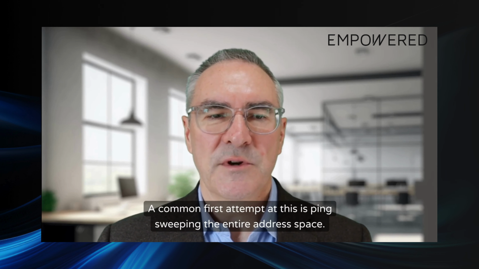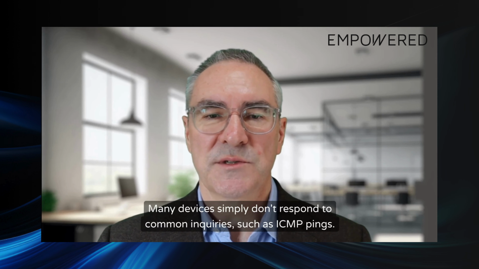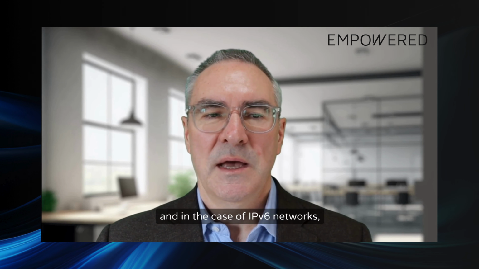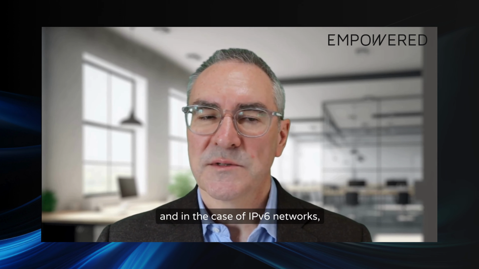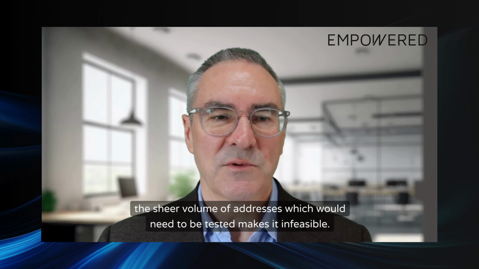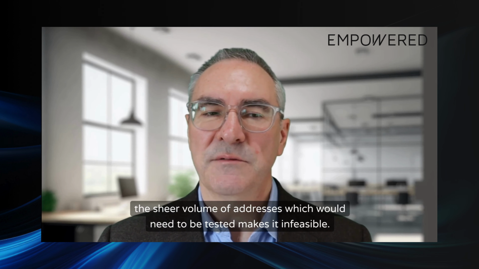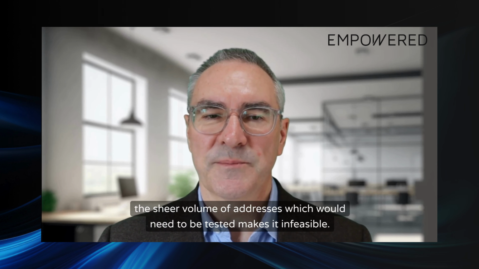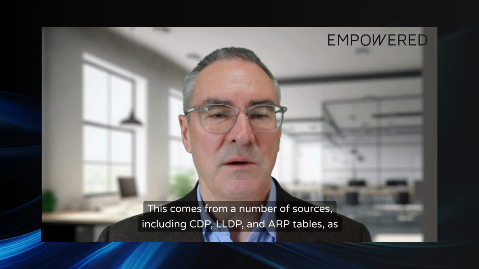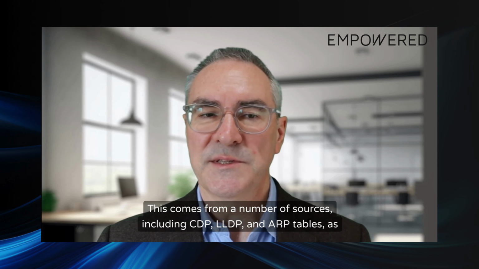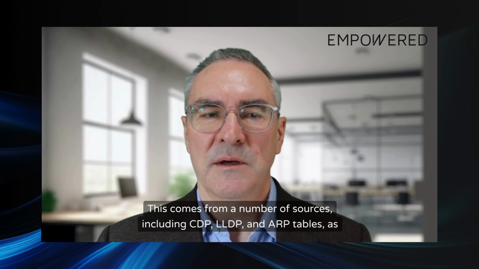Many devices simply don't respond to common inquiries, such as ICMP pings. And in the case of IPv6 networks, the sheer volume of addresses which would need to be tested makes it infeasible. For discovery to be effective, it must leverage neighbor data. This comes from a number of sources, including CDP, LLDP, and ARP tables, as well as API queries against controllers in the case of SD-WAN solutions and cloud providers.